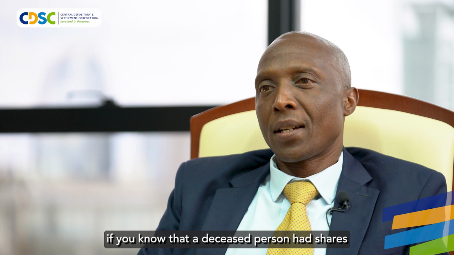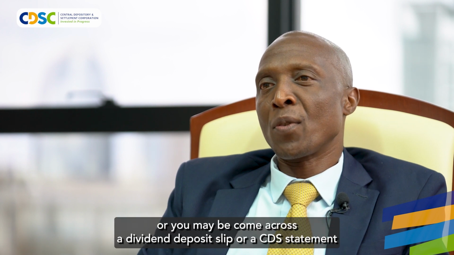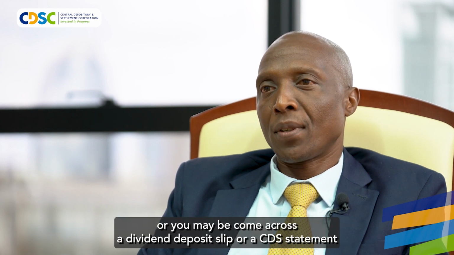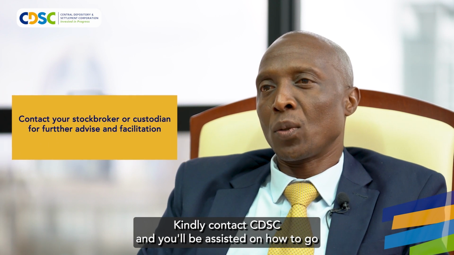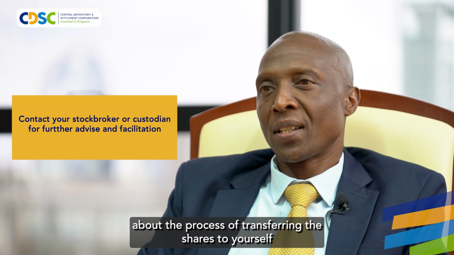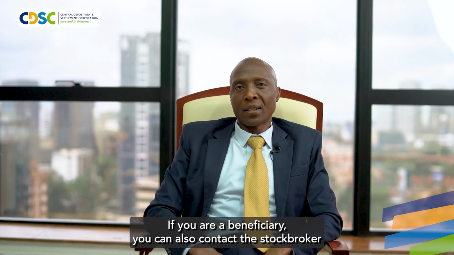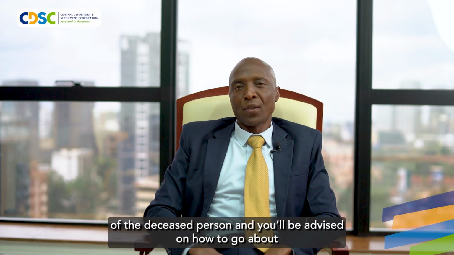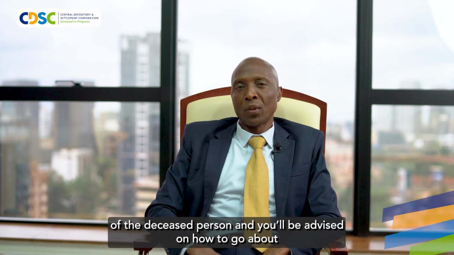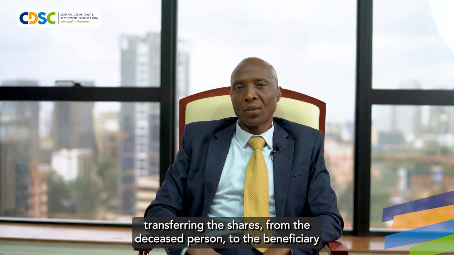If you know that a deceased person has shares, or maybe you come across a dividend deposit slip on a CDS statement, kindly contact CDSC and you'll be assisted on how to go about the process of transferring the shares to yourself if you are a beneficiary. You can also contact the stockbroker of the deceased person, and you'll be advised on how to go about transferring the shares from the deceased person to the beneficiary.